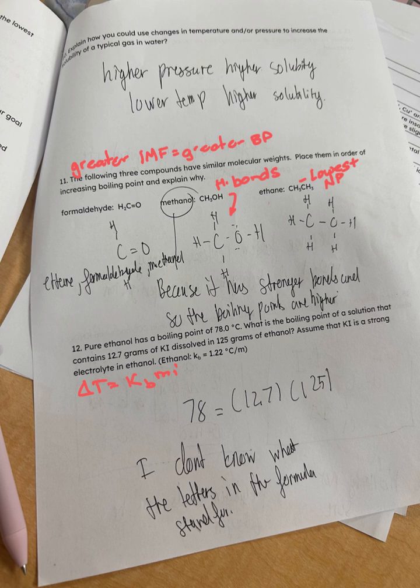Okay. The following 3 compounds have similar molecular weights, so place them in order of increasing boiling point and explain why. Okay, so the greater the strength of the intermolecular forces, the greater the boiling point, because the more intermolecular forces that have to be broken, the more energy we have to put in. So that's your boiling point. The lowest one is going to be the ethane because it's nonpolar. So the intermolecular forces that are there are those London dispersion forces. That's why alcohols evaporate so quickly. It's the lowest boiling point. Absolutely.